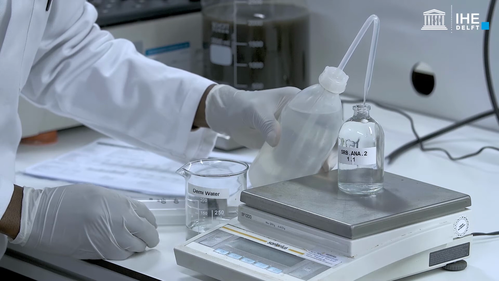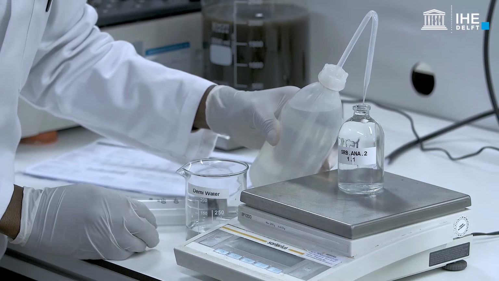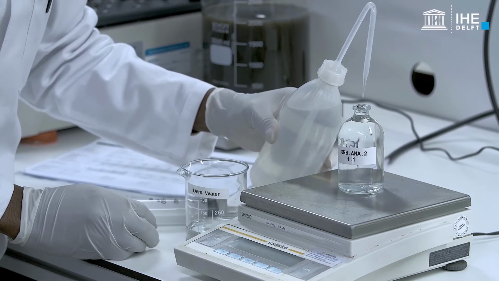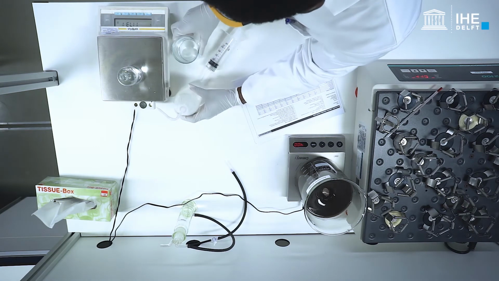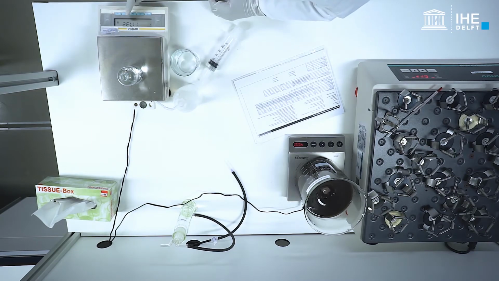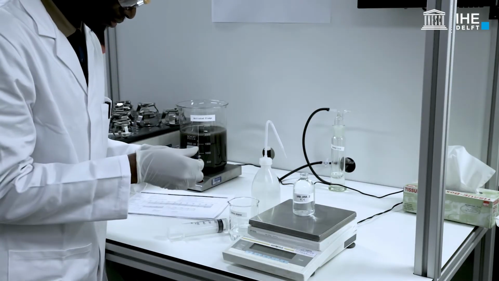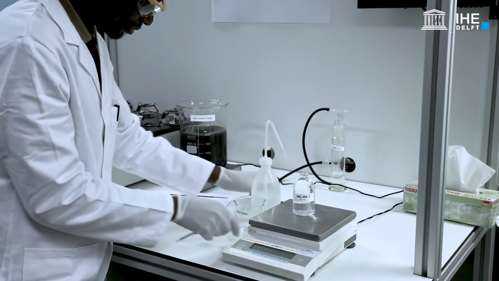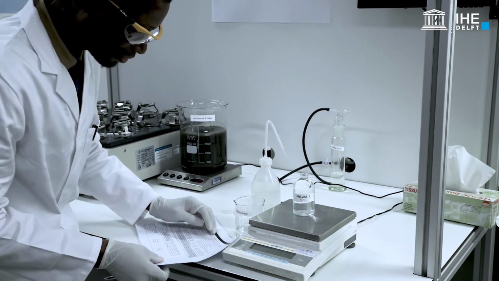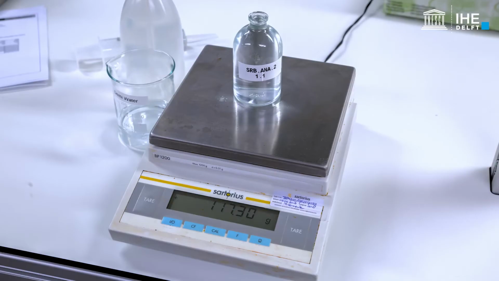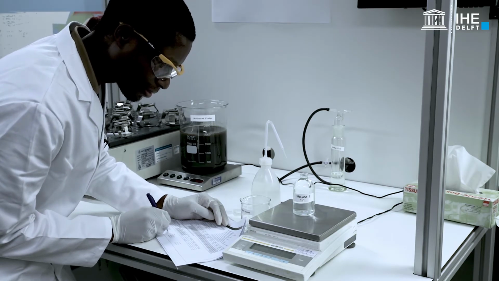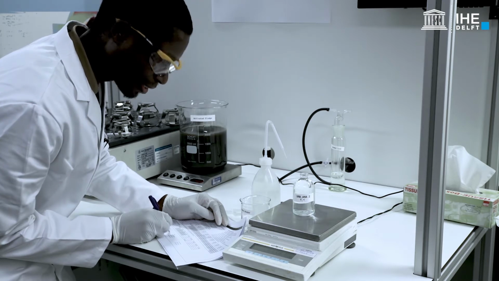Fill the bottle up to the top. Write down the final weight of the filled bottle. This volume corresponds to the actual volume of the serum bottle.